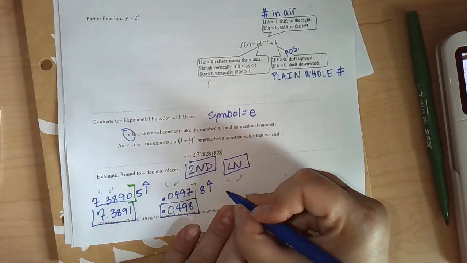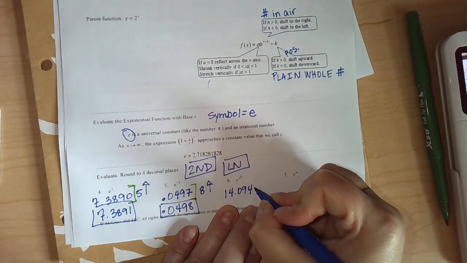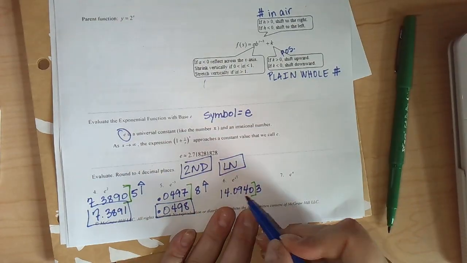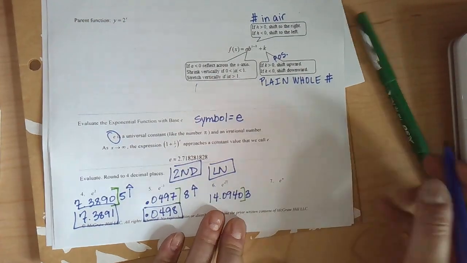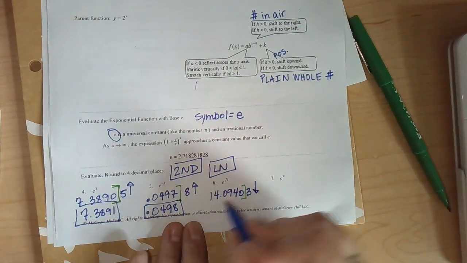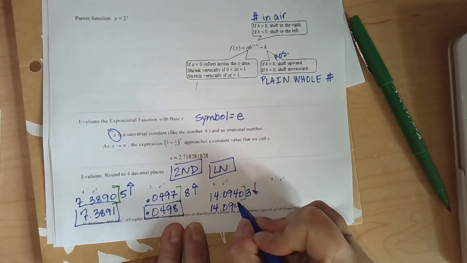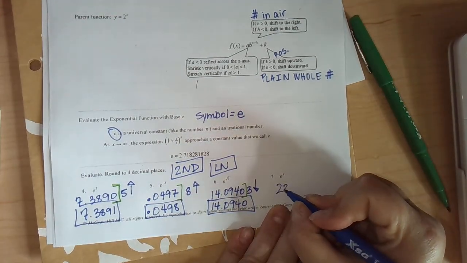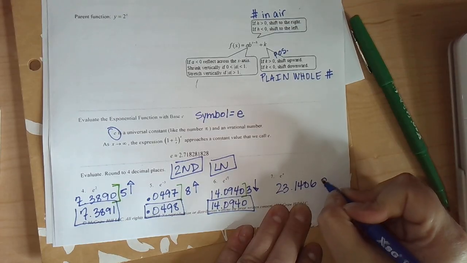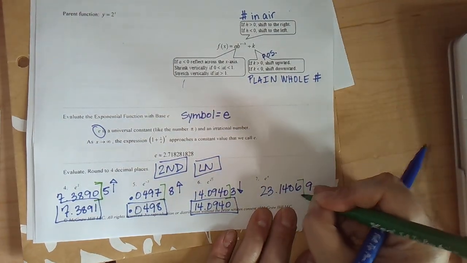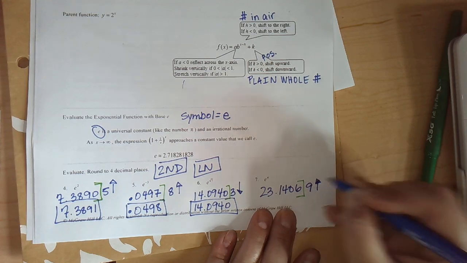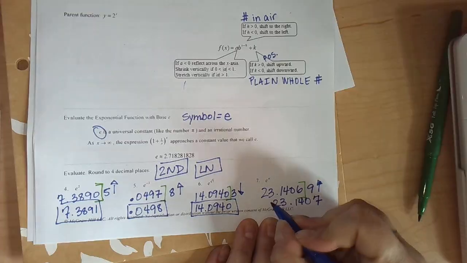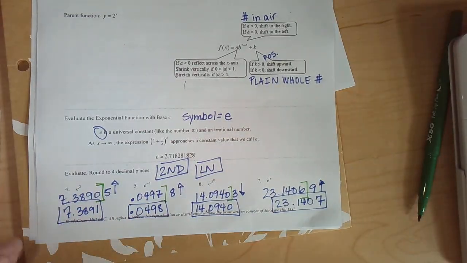The next one is 14.09403. 4 spots makes the 5th spot be a 3, and that's 4 or less, so we're going to let it rest at 14.0940, and you don't have to put that last 0. The last one is 23.14069, but 4 spots tell us that that 9 is 5 or more, so we have to up the score to 23.1407. Yes!